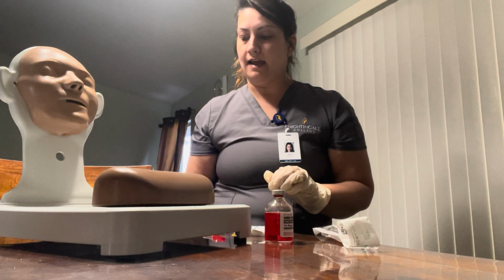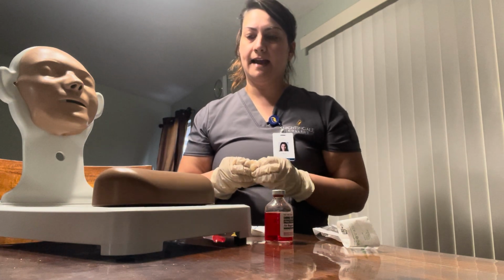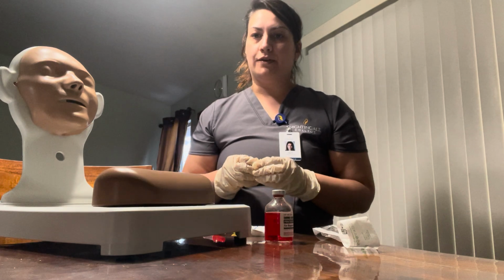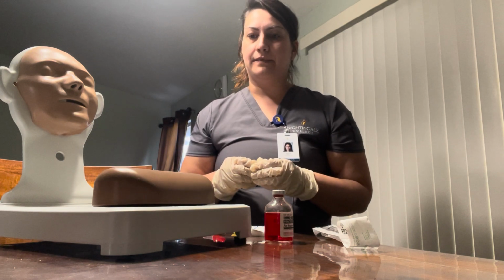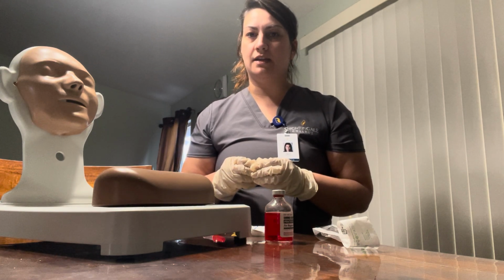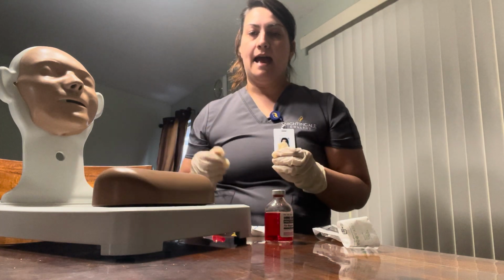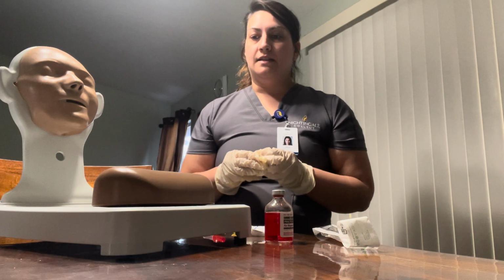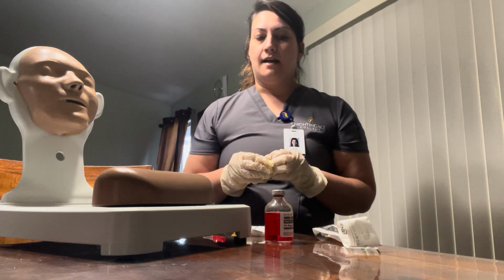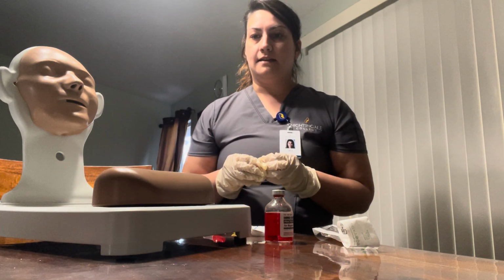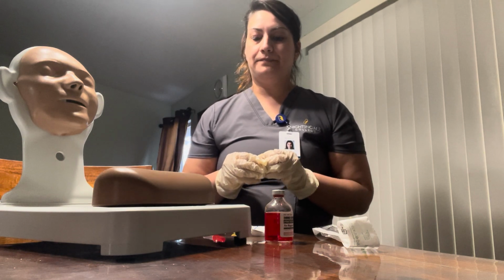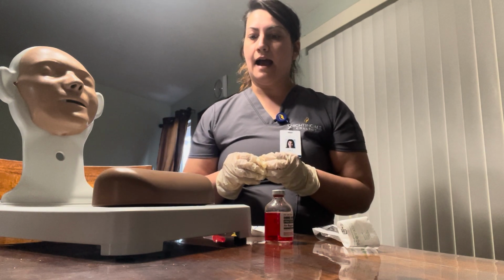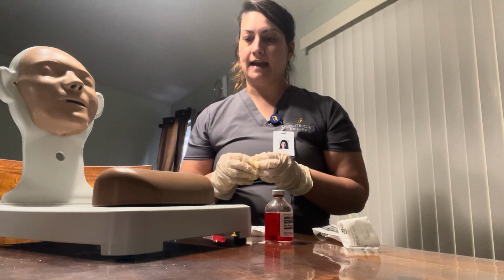Next, I am going to assess the site. Usually for subcutaneous injections, the patient gets it in her upper arm, abdomen, or the thigh. In this case, our patient, due to rotation methods, is going to get her injection in the abdomen. So I will assess the site.